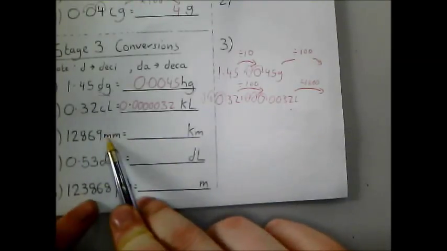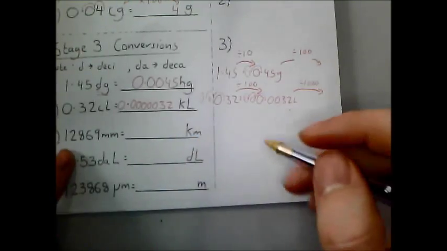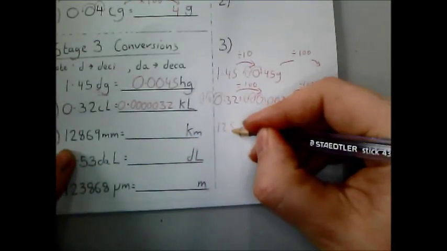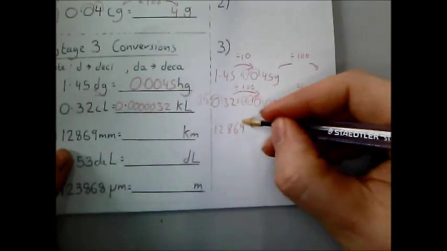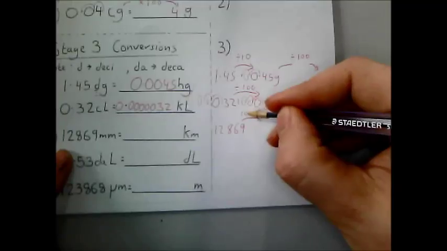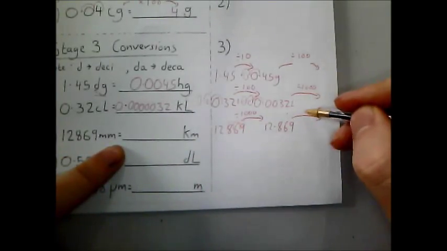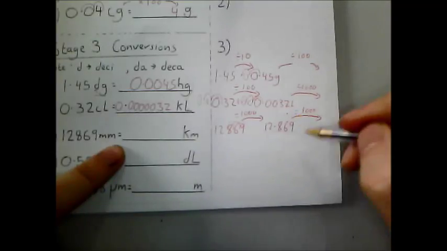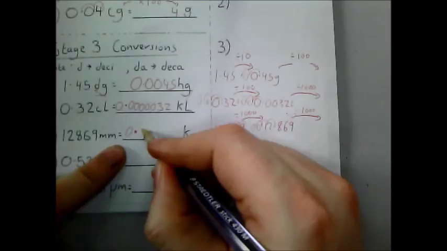Okay, next question. Millimetres to kilometres. So first I'm going to go to metres. So 1, 2, 8, 6, 9. I'm going to metres. So I know milli means 1,000. Now I'm going from a smaller unit to a larger unit, so I'm going to again divide by 1,000. So I'm going to get 12.869. And now I'm going to kilo, which also means 1,000, so I'm going to divide by one more 1,000. So I'm going to get 0.012869.